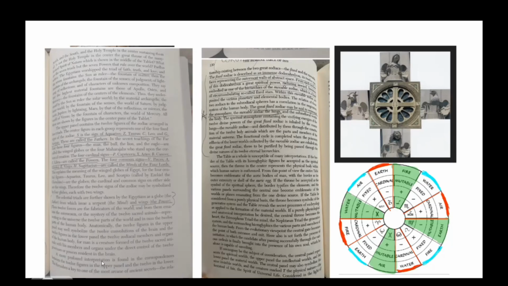A more profound interpretation is found in the correspondence between the 12 figures in the upper panel and the 12 in the lower. This furnishes a key to one of the most arcane of ancient secrets, the relationship existing between the two zodiacs. Okay, so they're talking about the two zodiac wheels here, the fixed and the mutable, movable, he says. The fixed zodiac, which is this, that we see in all the cathedrals and in the book of Revelations, is described as an immense dodecahedron.